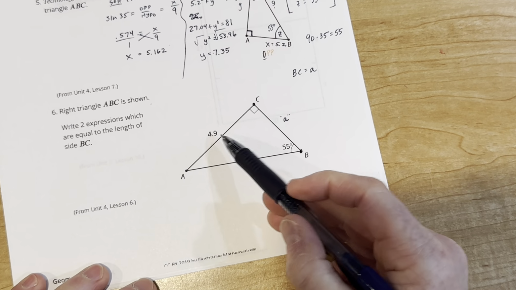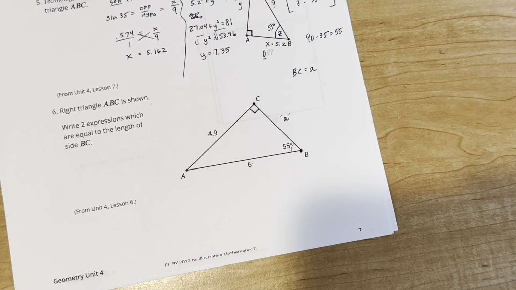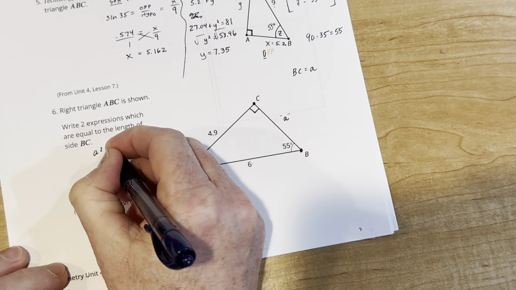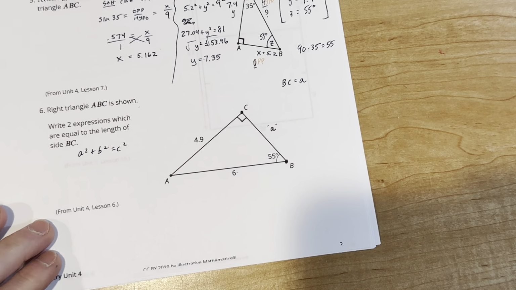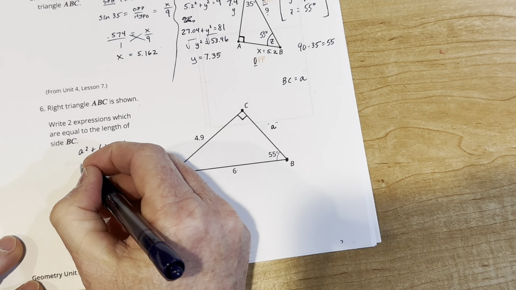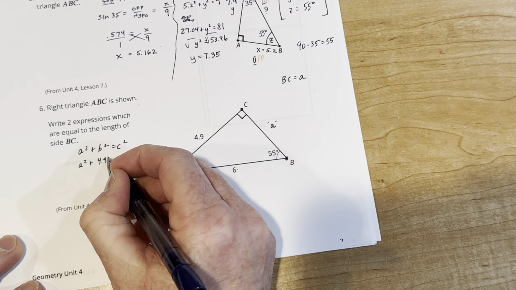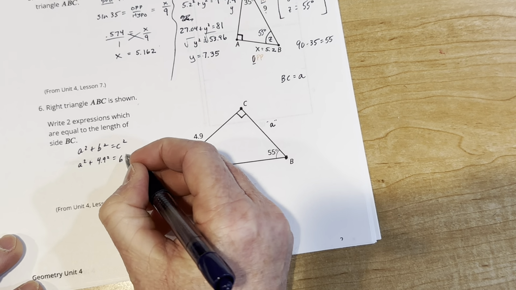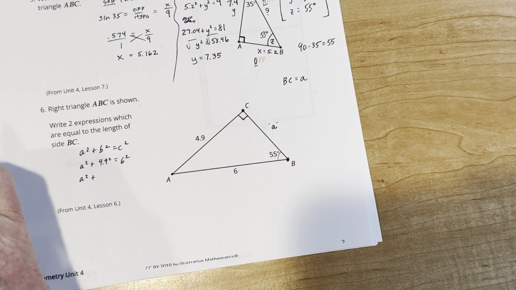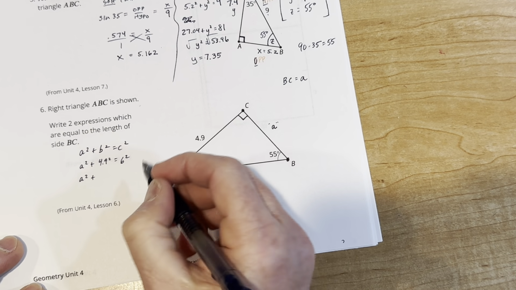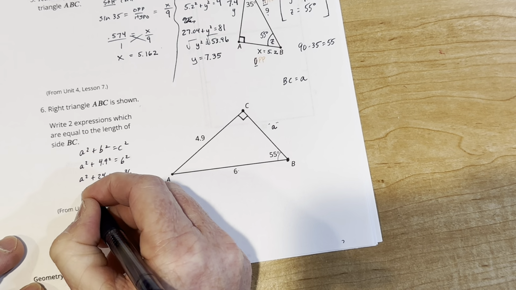Now, I have two sides of a right triangle. So you could just say a squared plus b squared equals c squared. Pythagorean theorem. So a squared plus 4.9 squared equals 6 squared. So a squared plus 24.01 equals 36.